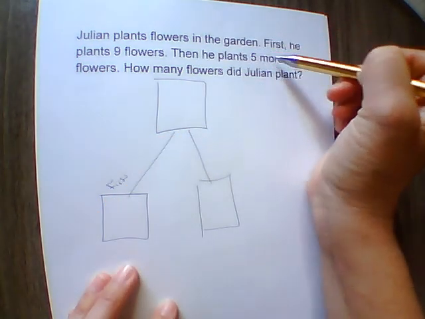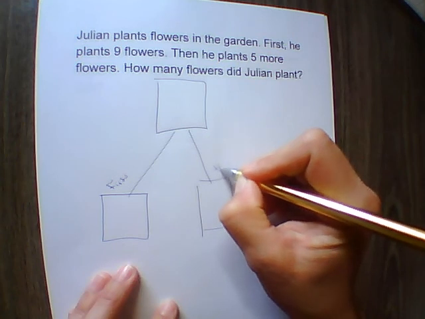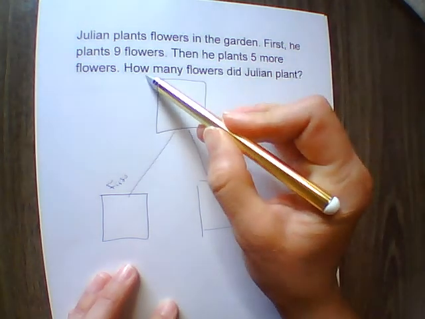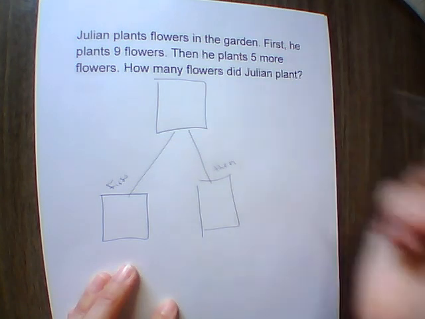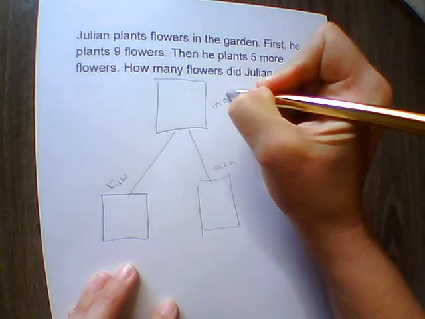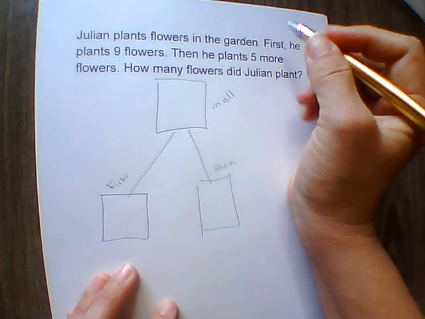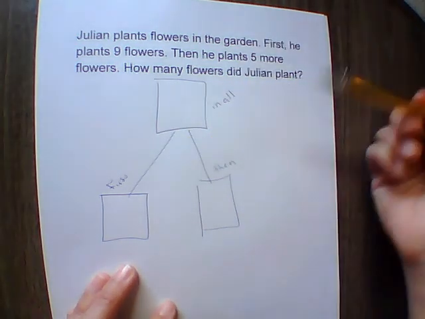Then he plants 5 more flowers. Then, how many flowers did Julian plant? So we want to find out how many in all. They don't say in all, but that is what they're asking. So I go back again to find my numbers.